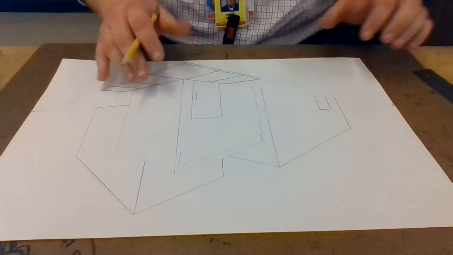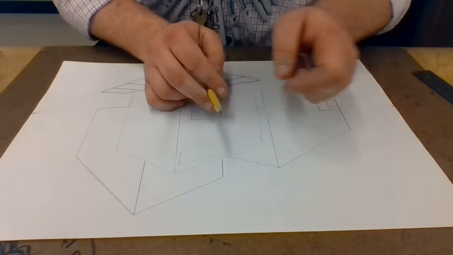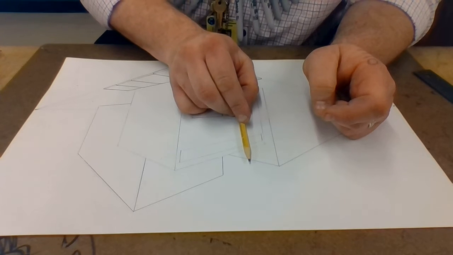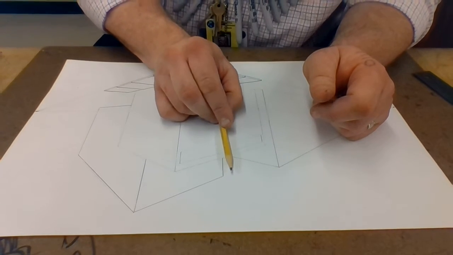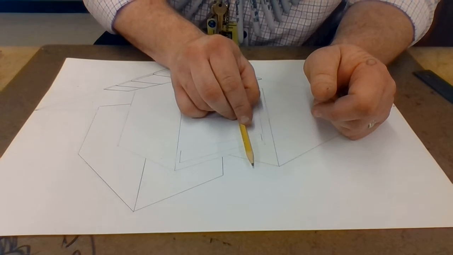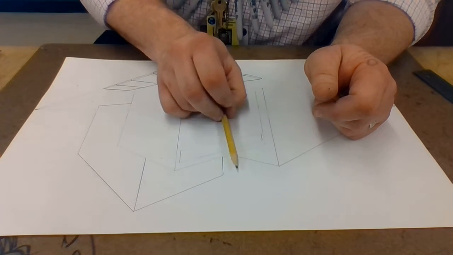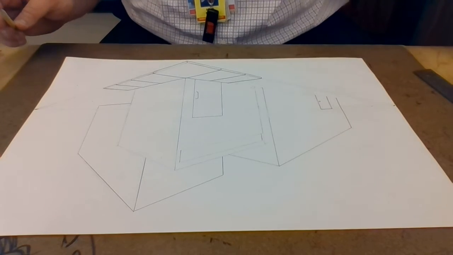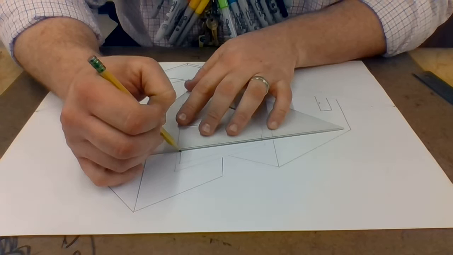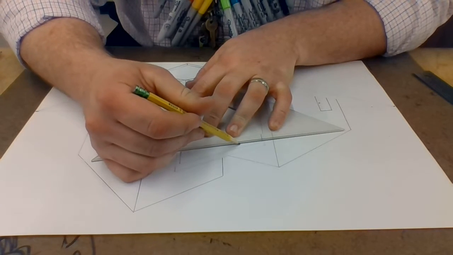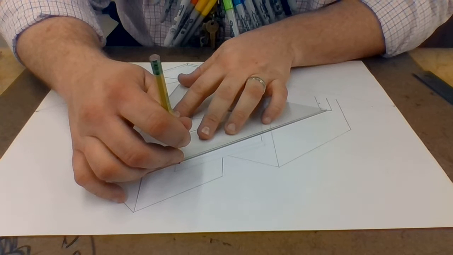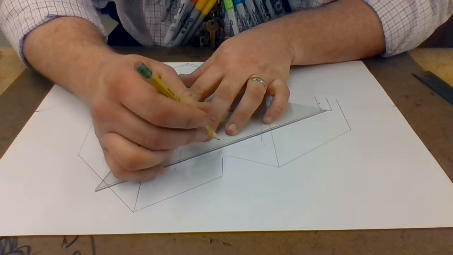So now I'm going to break this up into 1, 2, 3, 1, 2, 3, 4. I'm going to do 4 little windows here. So I'm going to use that X technique where I mark an X corner to corner, and then that tells me where the middle is.